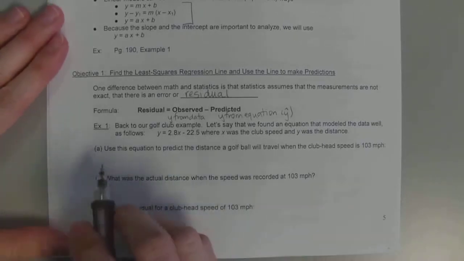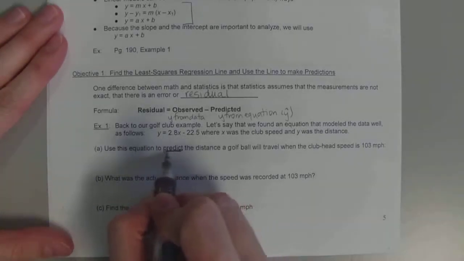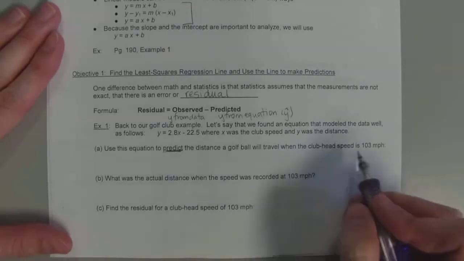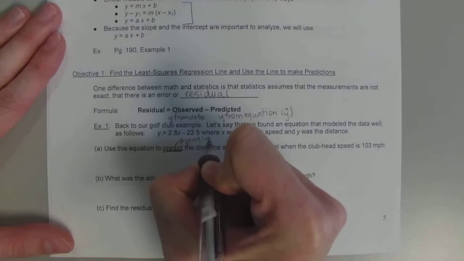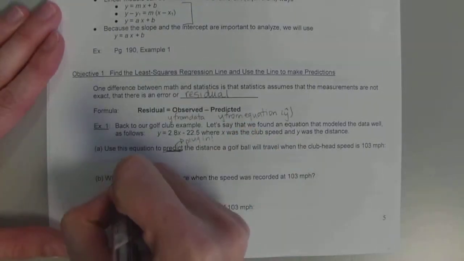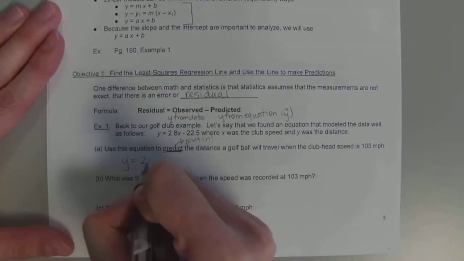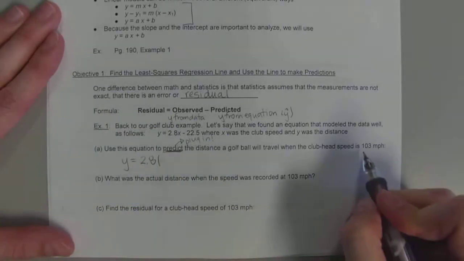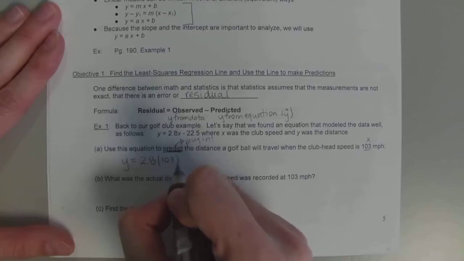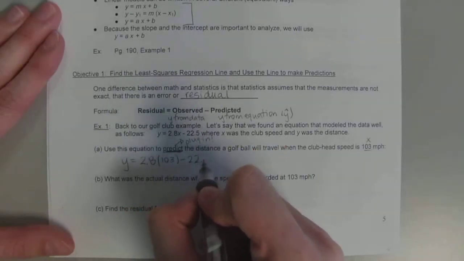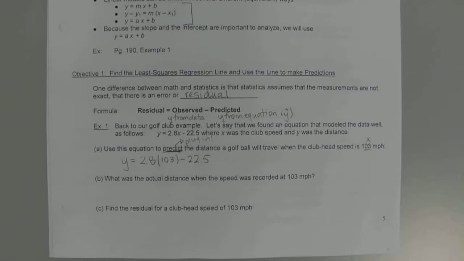So it says use the equation to predict the distance a golf ball will travel when the club speed's 103 miles per hour. Predict means plug in, okay? So what do we have? We have this line y. We have 2.8 times x, but x was our club speed. And what was our club speed in this problem? 103. Minus 22.5. You guys see what I did there? I'm just taking my equation, 2.8x minus 22.5, where x is how fast we swung our club.